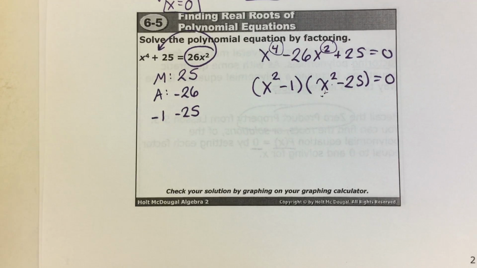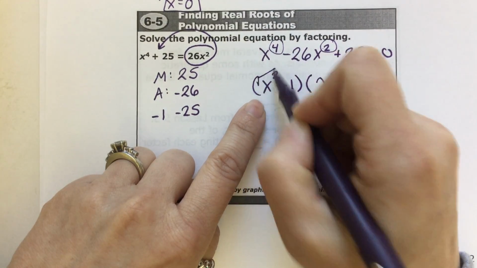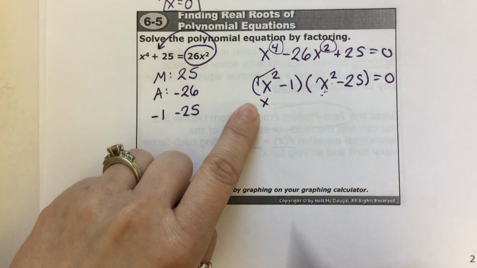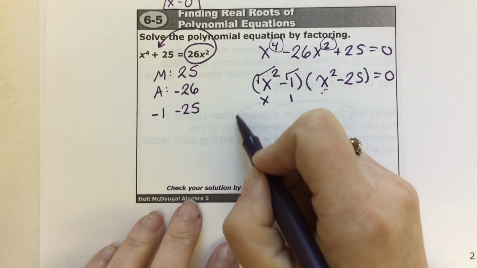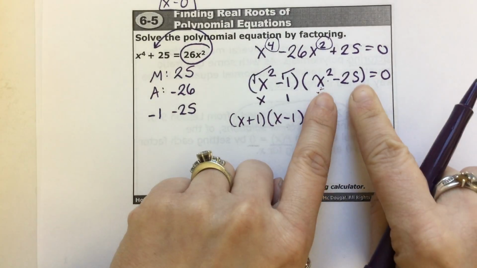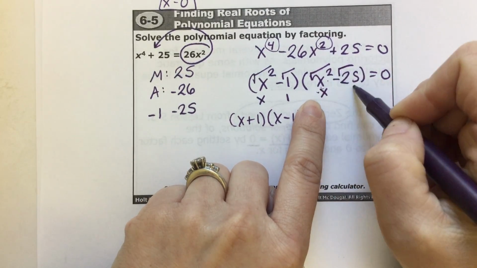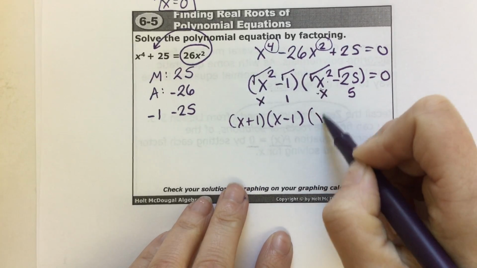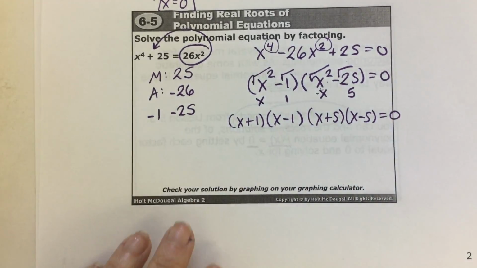Now look at this, we have the difference of squares. Two terms with a minus in between. I can take the square root of x squared, I get an x. I can take the square root of 1, I get a 1. I take the x and the 1 and you add them and you subtract them. I can do the same thing here. Square root of x squared is x. Square root of 25 is 5. I take the x and the 5 and I add them and I subtract them.